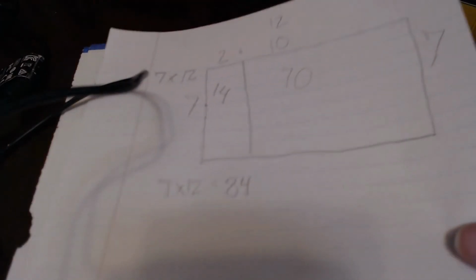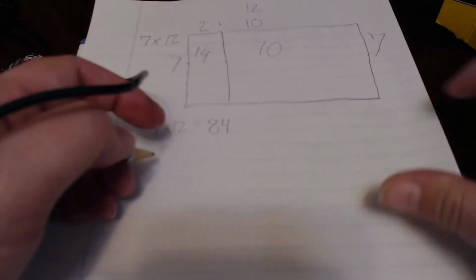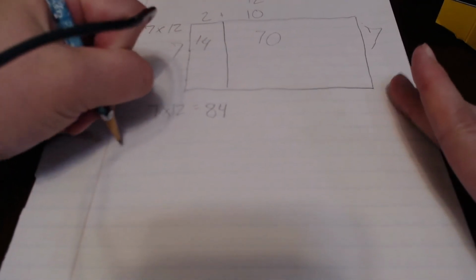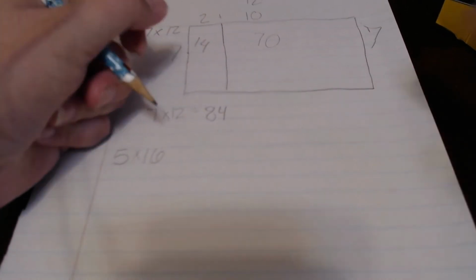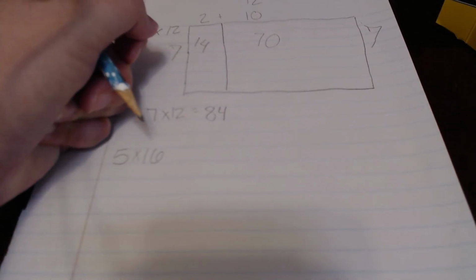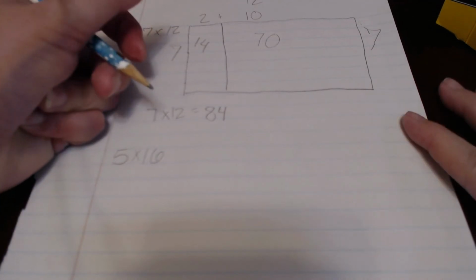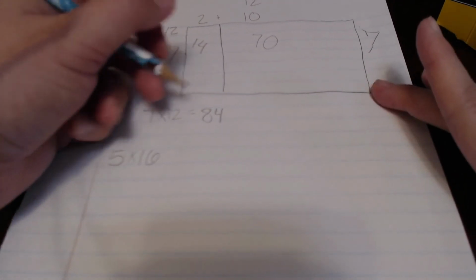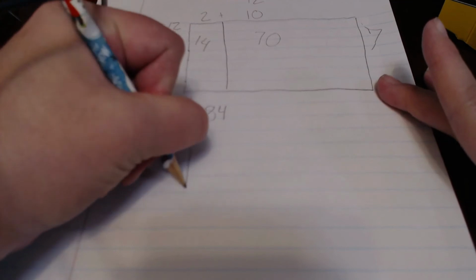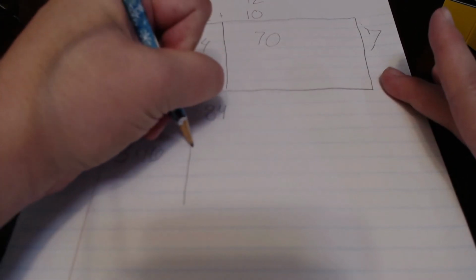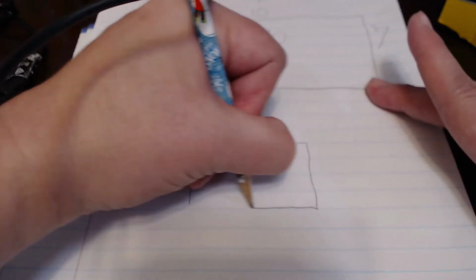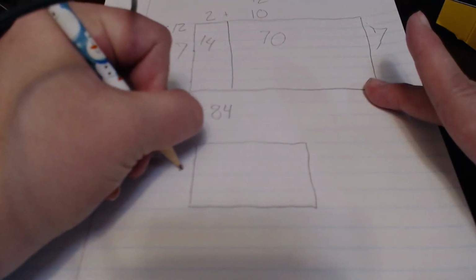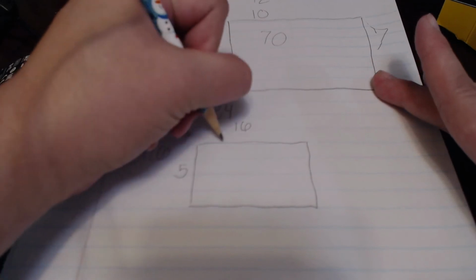I'm going to look at it. It's 5 times 16. So right here, I'm going to write 5 times 16. Now, because I want to save some space on my paper, I'm going to draw a little bit smaller model this time, but it'll work the same. And I'm going to say that the big long side is the 16 and the small side is the 5. So this is the 5, this is the 16.